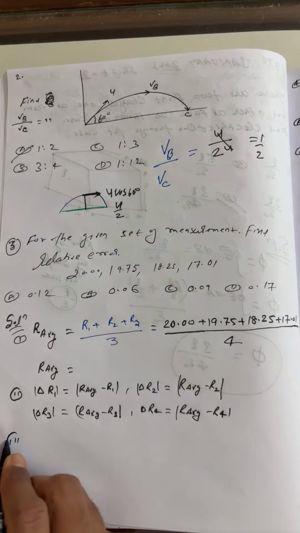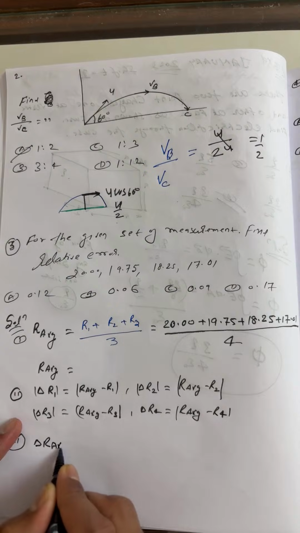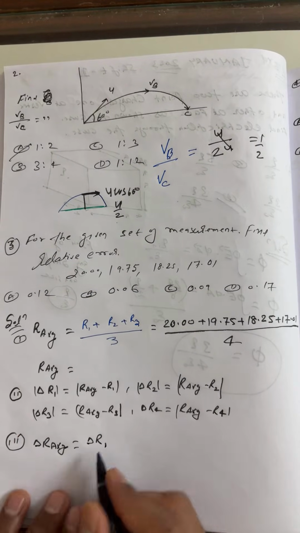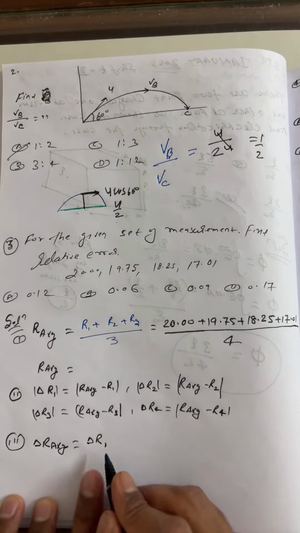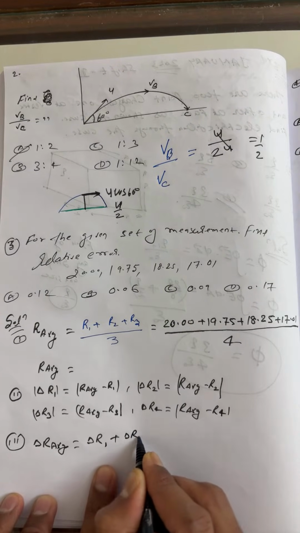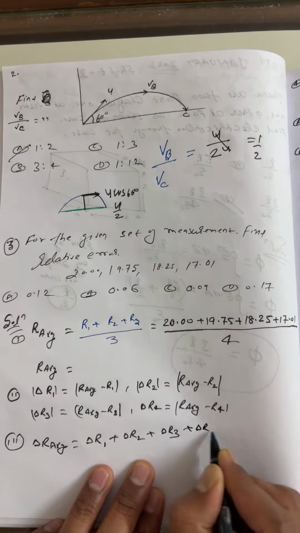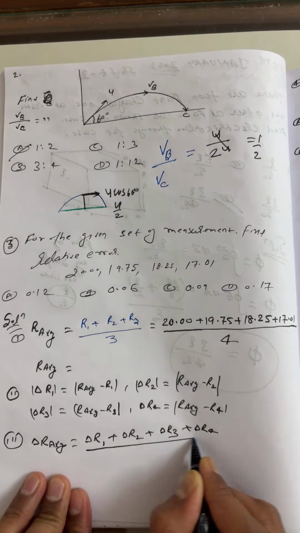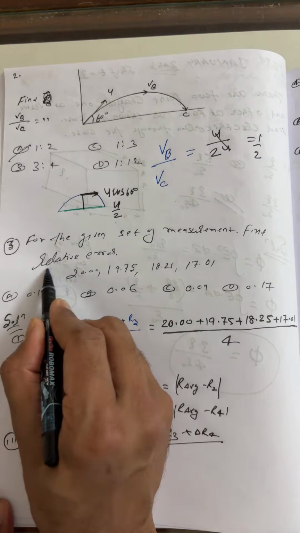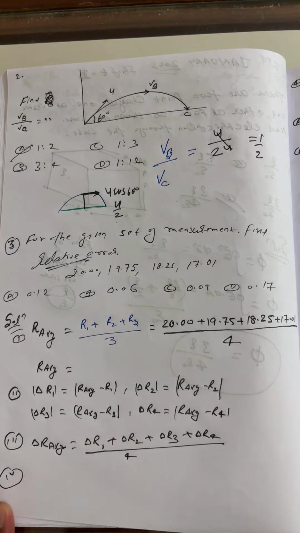Now, in the third step, you have to find the mean absolute error. It's nothing but delta R average. It's a strong recommendation for those who will write the exam to remember this methodology of this question. Delta R average is delta R1 plus delta R2 plus delta R3 plus delta R4, divided by 4. But what they ask is the relative error. So I'm calculating in four parts of the question.